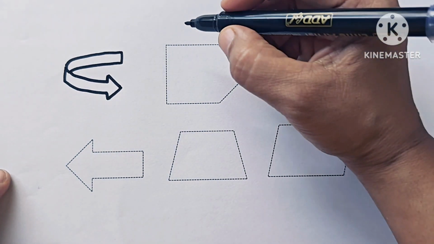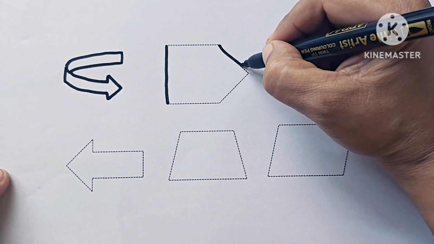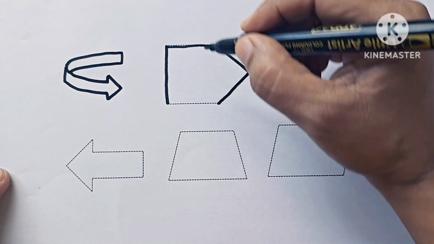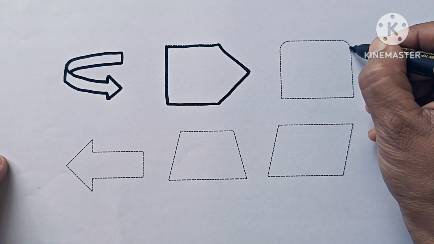This is a symbol. This is pentagon. It has 5 sides. It is a pentagon, 5 sides.